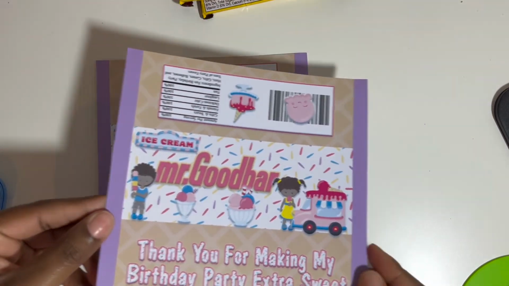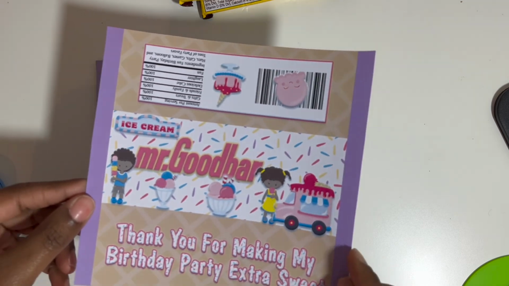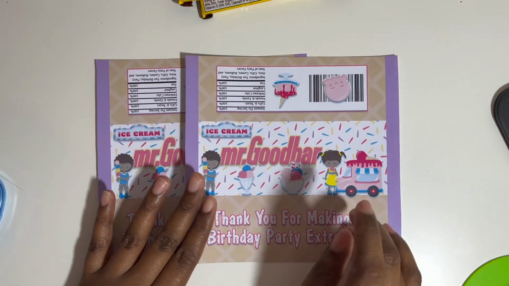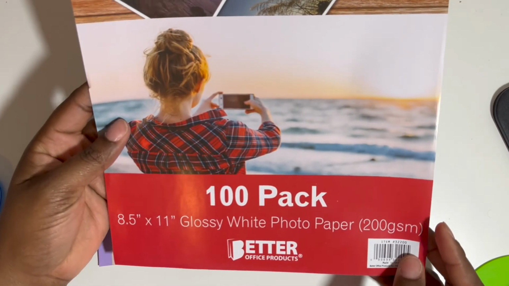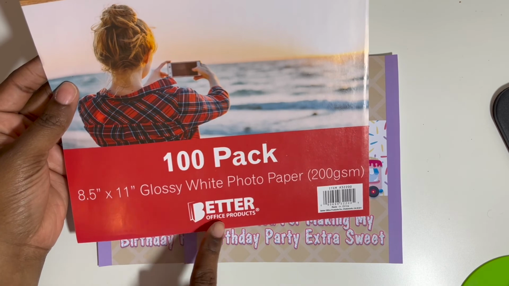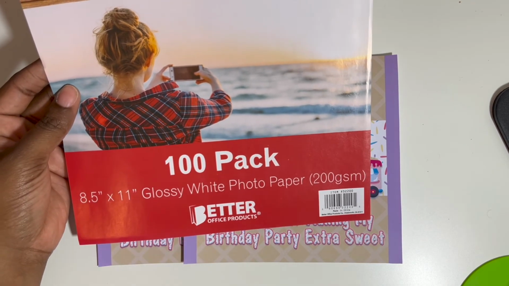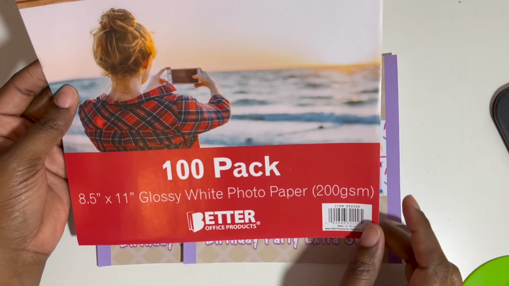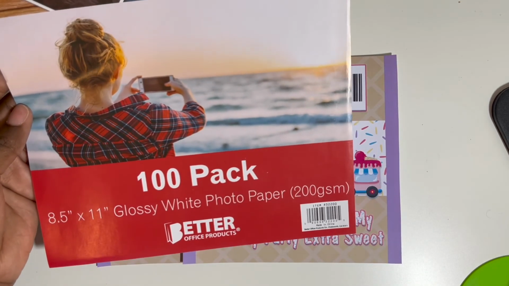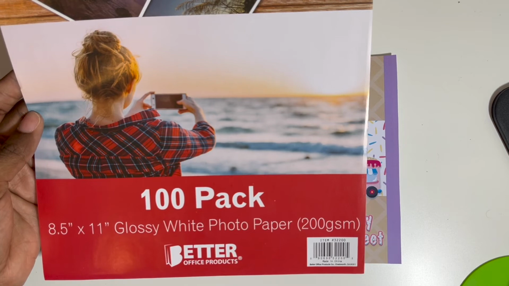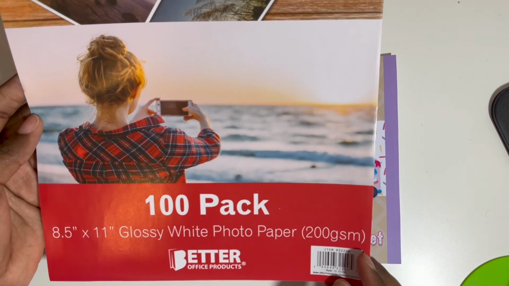This is how it looks printed. You can see the gloss. The paper that I am using is by Better Office Products. It's 8.5 by 11 glossy white photo paper. This is what the packaging looked like. I got this off Amazon. I will have the link down in the description if you would like to order it.